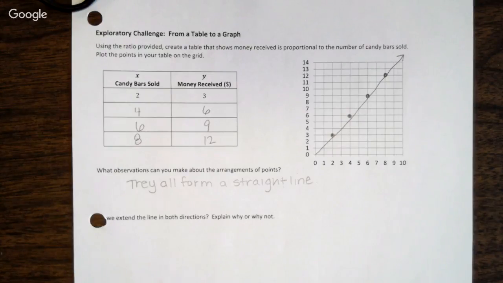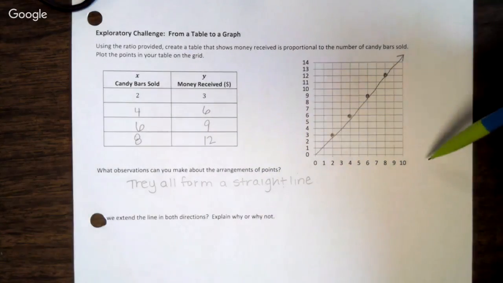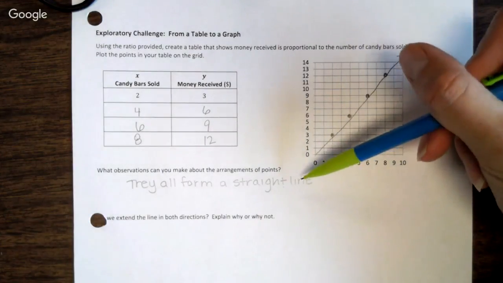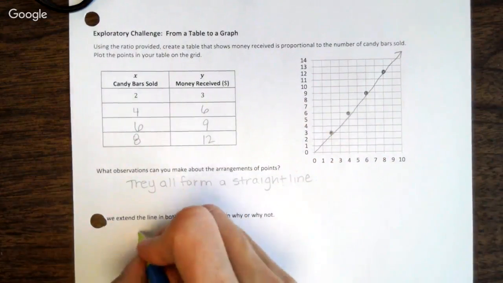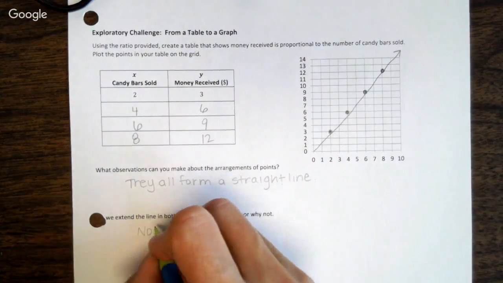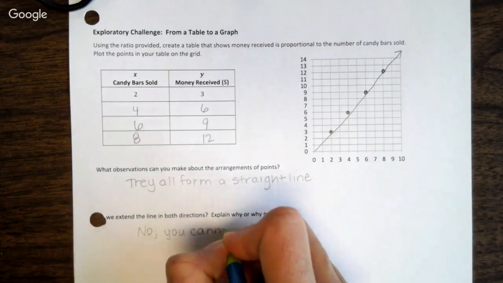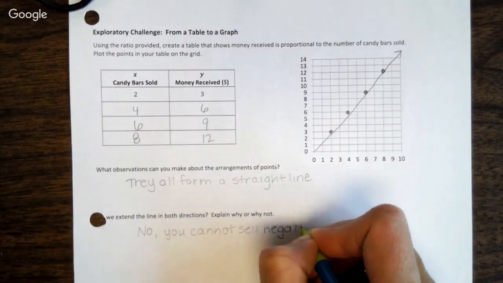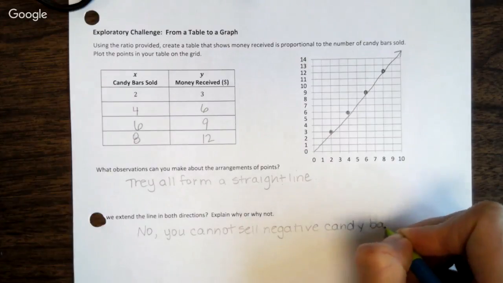Would we extend the line in both directions? Now notice I put an arrow up here. That's because you can have more candy bars and they would just cost more money. But can you have negative candy bars and negative money? No, you can't have that. So you would not extend it in both directions because you cannot sell negative candy bars. That just doesn't make sense.